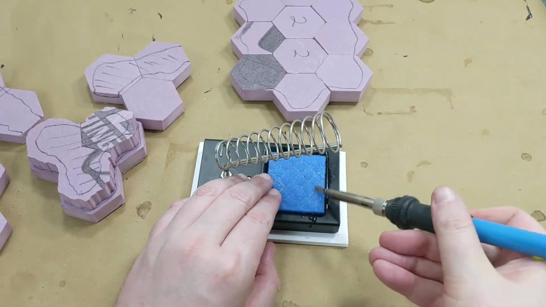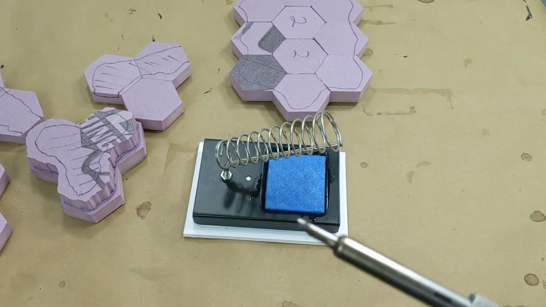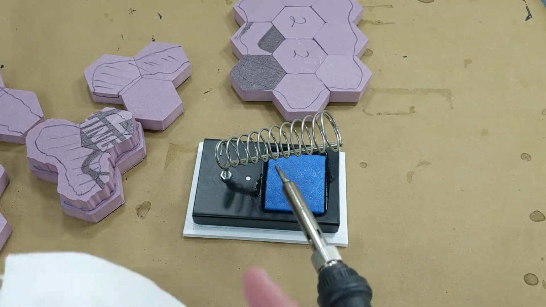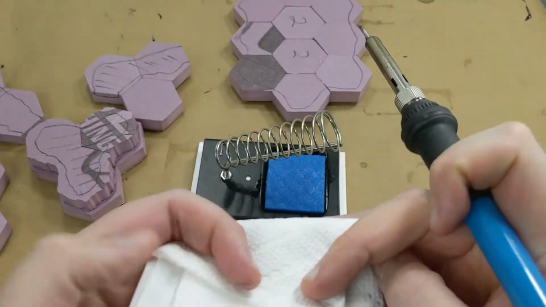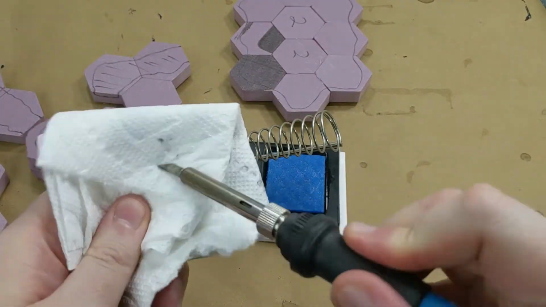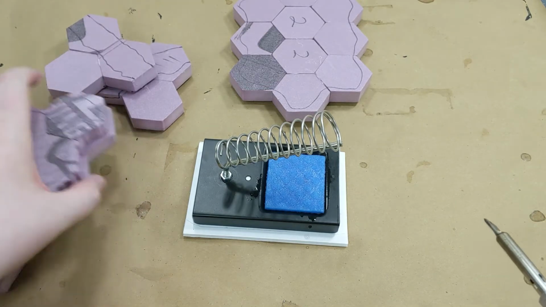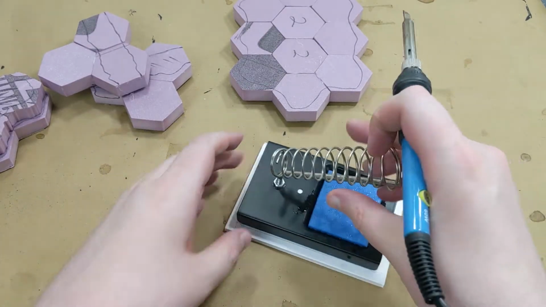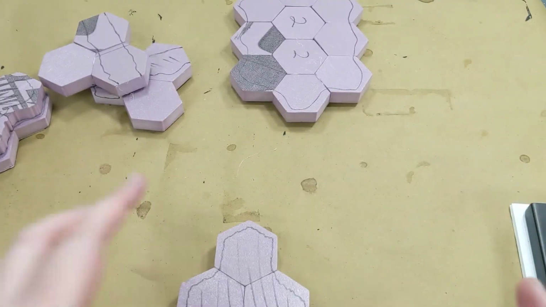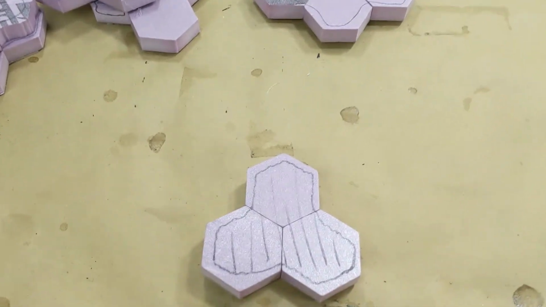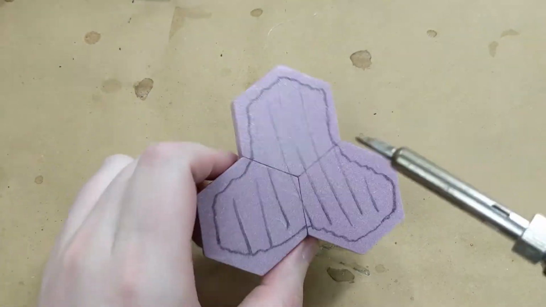Now, that being said, when melting foam, this makes an incredible smell and a lot of smoke, which is almost certainly not good for you. So wear a respirator if you're going to be doing this. You're going to also need some paper towels to wipe off the tip of the soldering iron, as it will quickly gum up with various stuff.